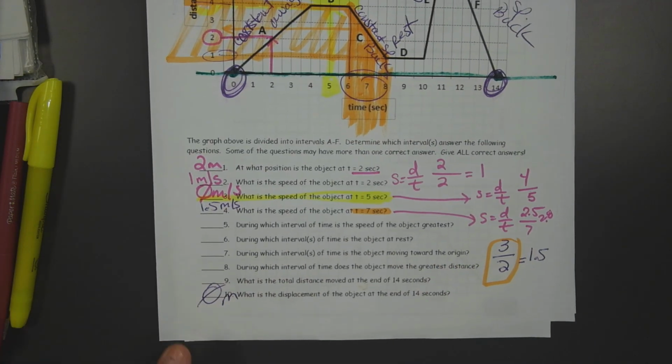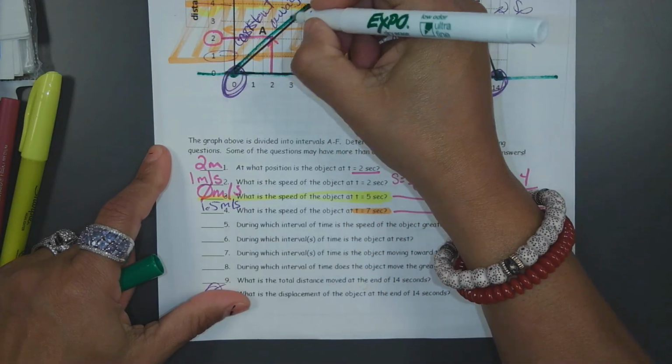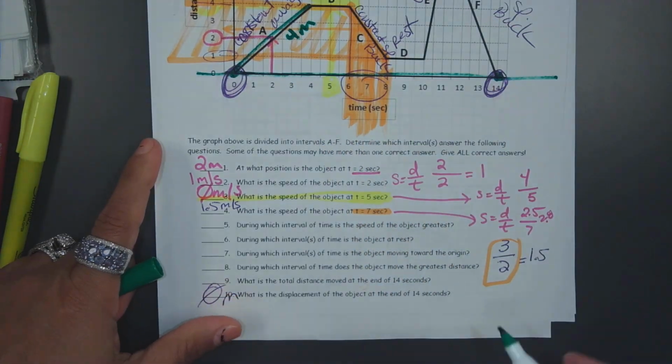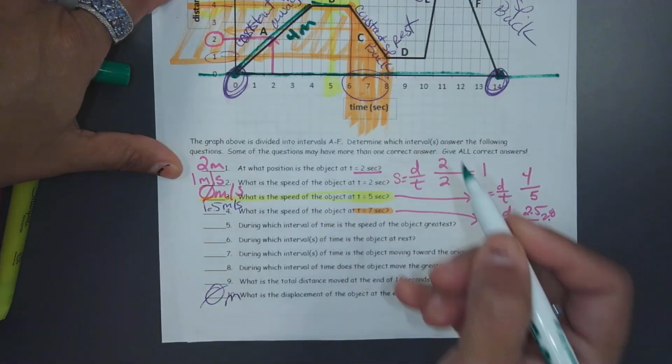But wait a minute. Remember, displacement and total distance do not have to be the same answer. This question says, what is the total distance at 14 seconds? That means that I need to add the distance for every single line. I need to analyze that section. So from here to here, it traveled 4 meters. From here to here, it traveled 0 meters.